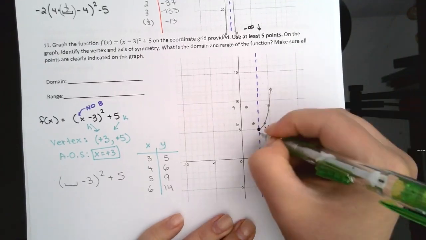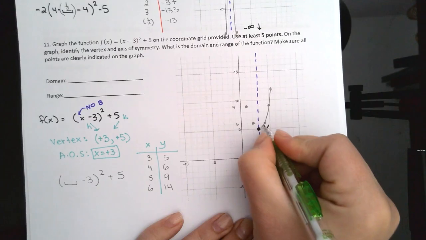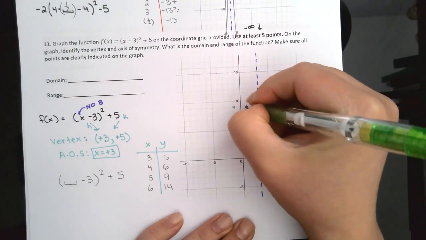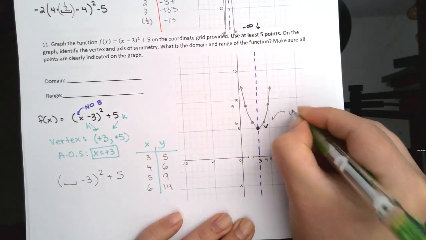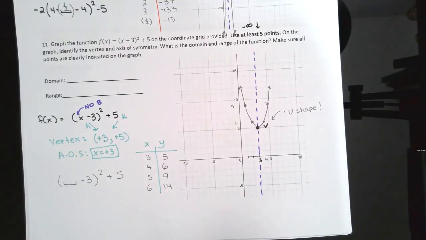Smooth curve U. If it looks like a V, please erase it and make it look like a smooth U. If you've erased a couple times and you're like, I don't know if she's going to think that's a V, just write U-shaped. So that way I know that you know that it's not a V.